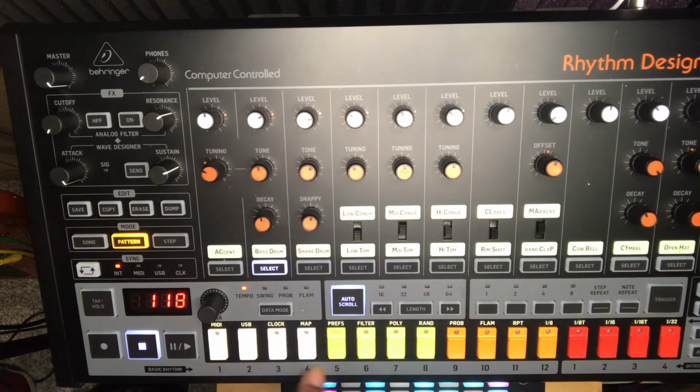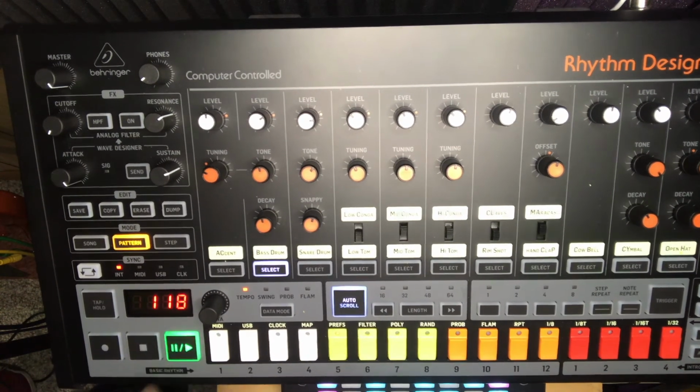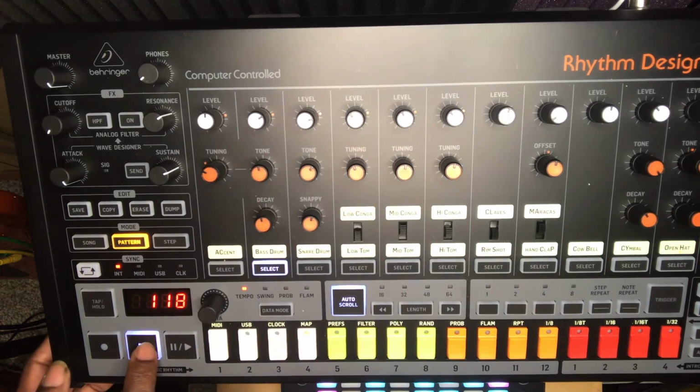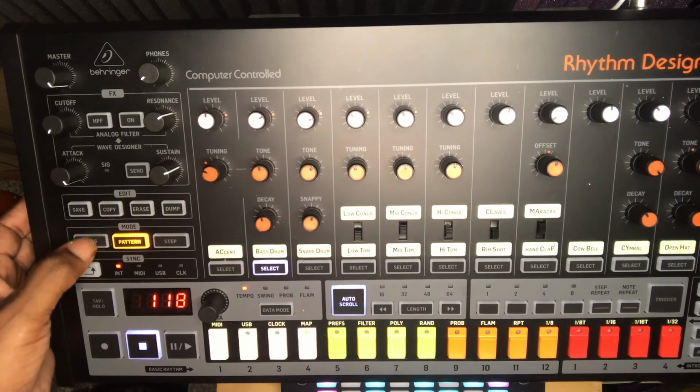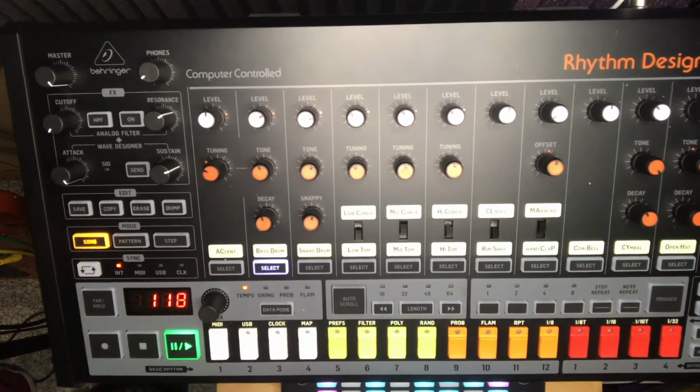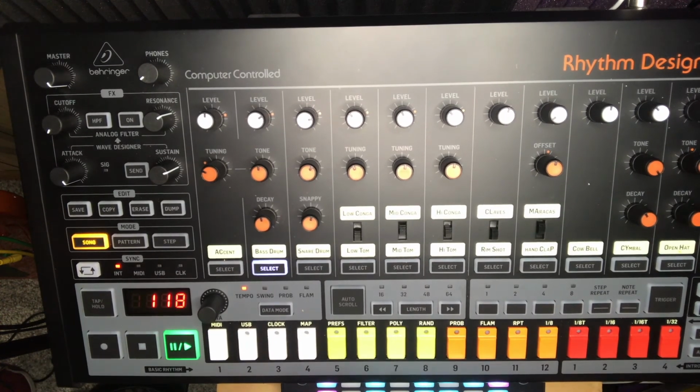Now my 2 patterns, 4 and 5, should play 2 times around. What did I do wrong? Oh, I'm not in song mode. Sorry. Now it should play song 1. Here we go. Stop after that. There you go. That's how you do that.